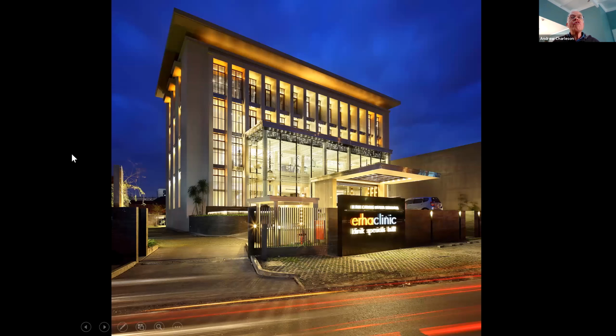Here it is here. The designers are very proud of it because they submitted it for an international award. But I don't know if they were successful or not. There are other Urha clinics in other cities of Indonesia, I have discovered. But today, I'm going to redesign this clinic using the Resist software.